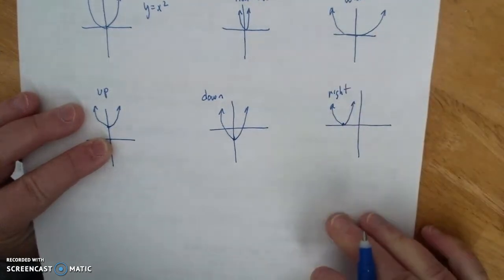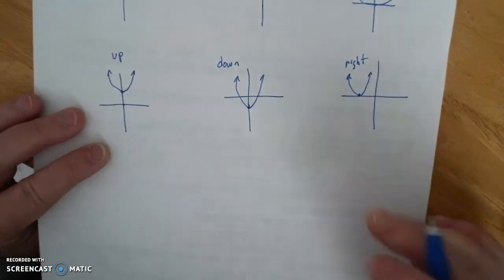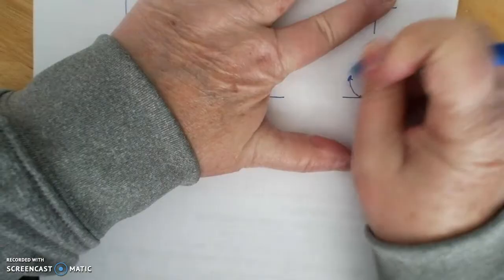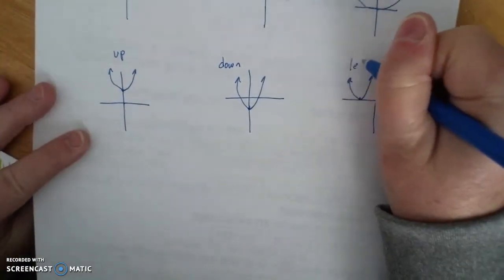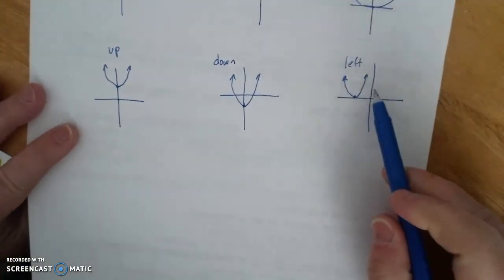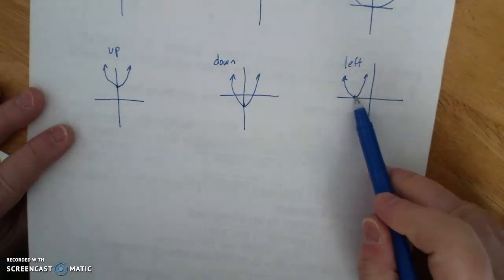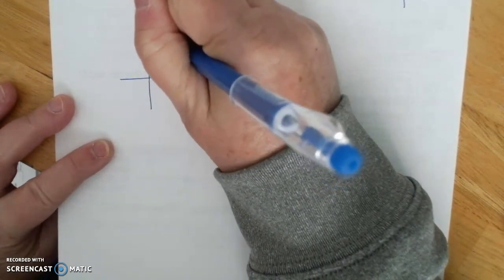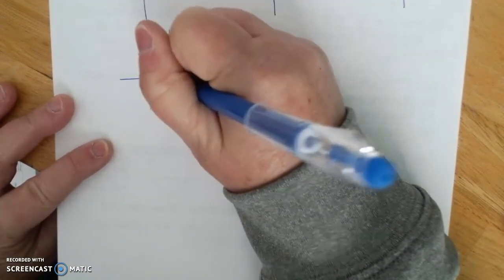And this is just moving the parent function. That is not right. We'll label it left. Sorry about that. Left. And you already know kind of how to do that because we did it with absolute values. You're going to have to know how to move them right. Let me get this one correct.